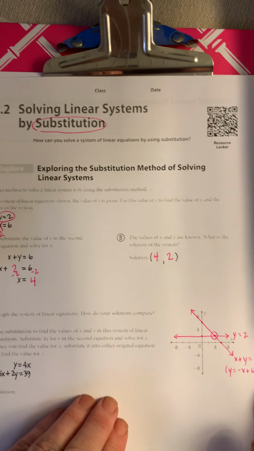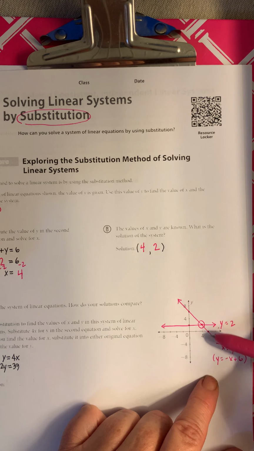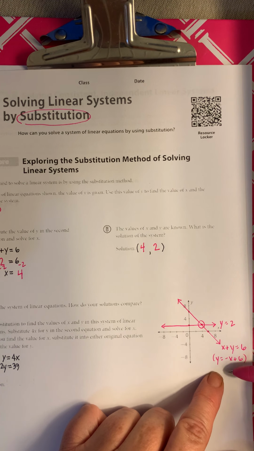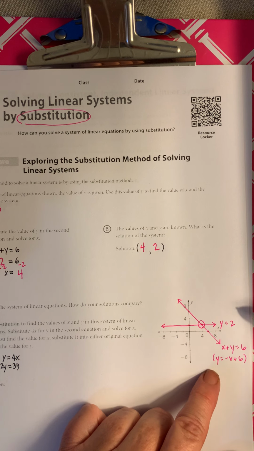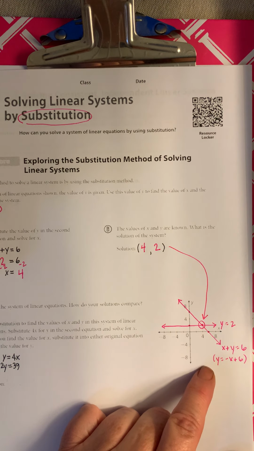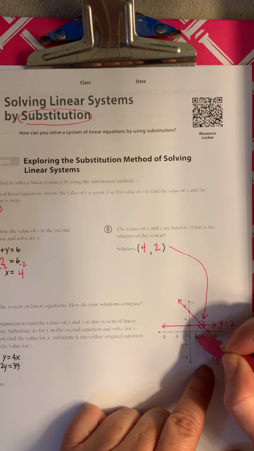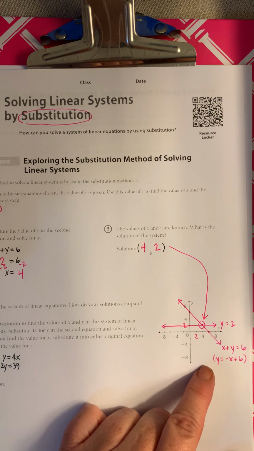And for part C, it asks us to graph these two lines. This is the line y equals 2. This is the line x plus y equals 6, or y equals negative 1x plus 6. And you can see that the point where these two lines cross is the point 4, 2. They're counting by 2s on this. Our book, they love to count by something other than 1s.